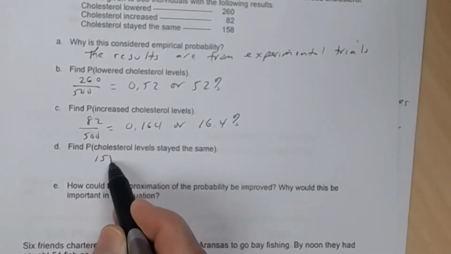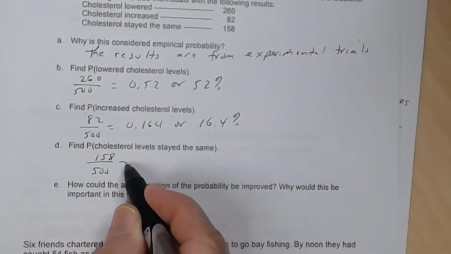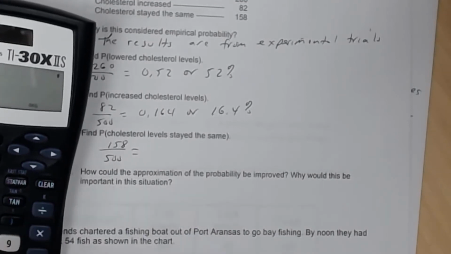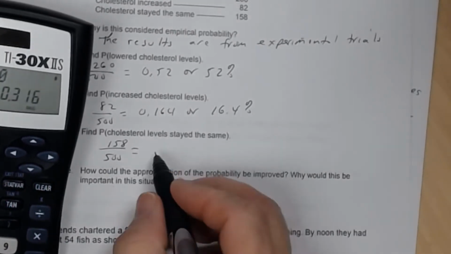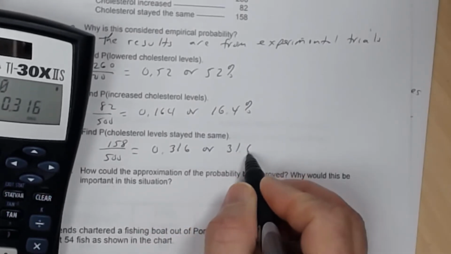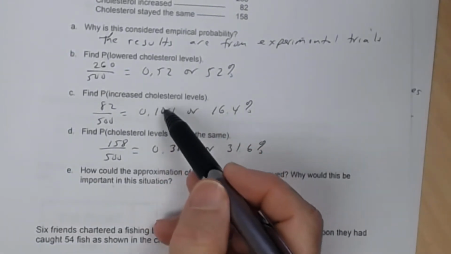So there's 158. So 158 divided by a total of 500. And then when you use your calculator, that's going to be 0.316, or you could say 31.6%. Okay? Notice that all these numbers are between 0 and 1.